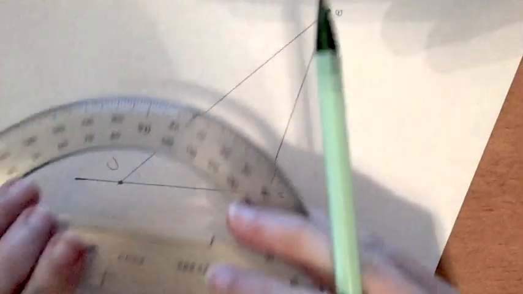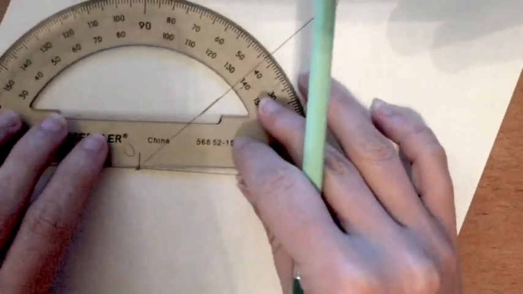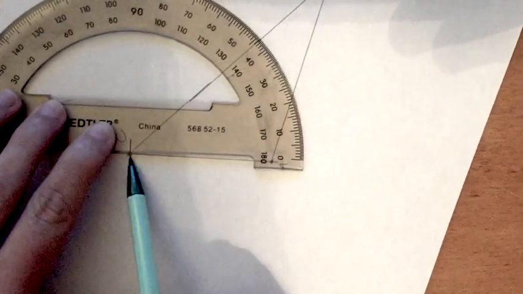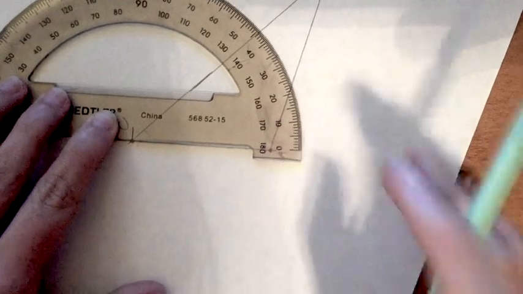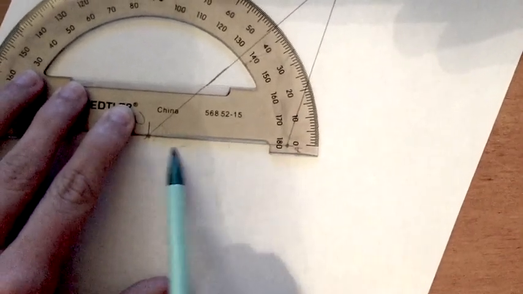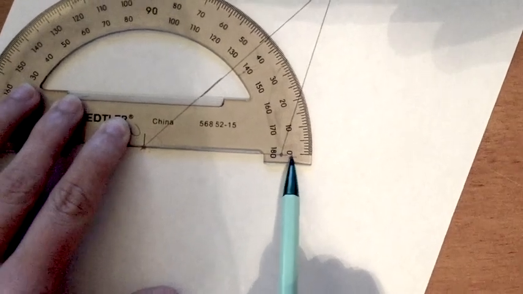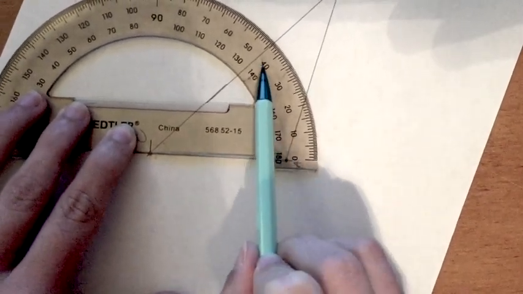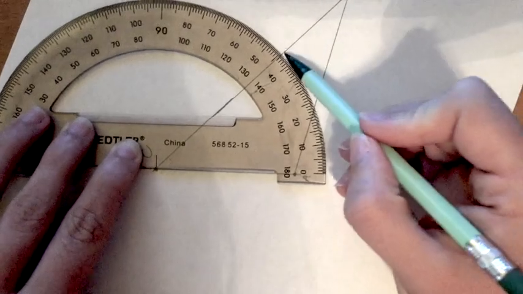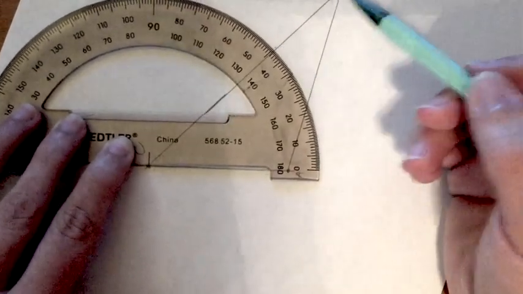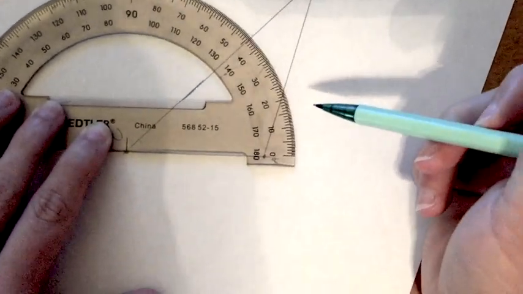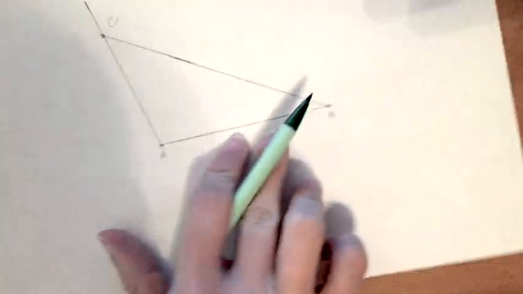So to check that measurement, with C as the vertex, I'm going to line up the straight edge with AC. Since AC is over here and the 0 is over here, I'm going to go on the outside. And if I come around, it lines up directly at 45. Really like 44 and some change, but for accuracy purposes, that's pretty good.